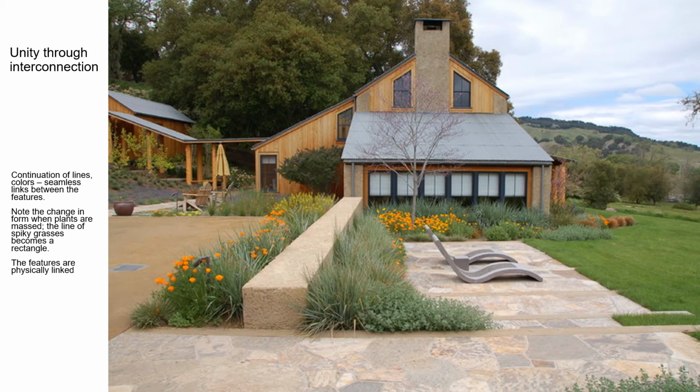And we've arrived at the final principle of design: unity through interconnection. Unity through interconnection is achieved by the physical connection of various elements or features. When interconnection is used successfully, our eye moves smoothly from one part of the landscape to the next. In this design by Santa Cruz landscape architects Joni Janecki and Associates, interconnection is achieved through the small wall, which physically connects this outdoor room with the house. It's also achieved by using a similar plant palette from the house around both sides of the wall and back to the other side of the house.